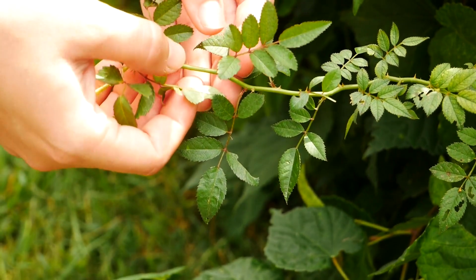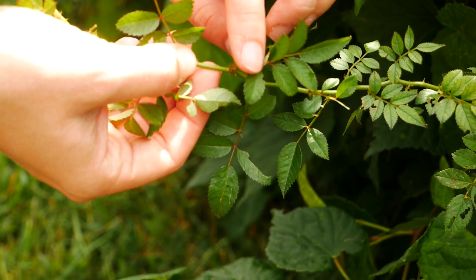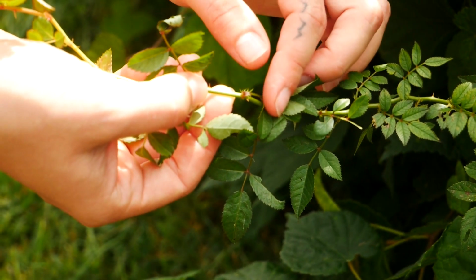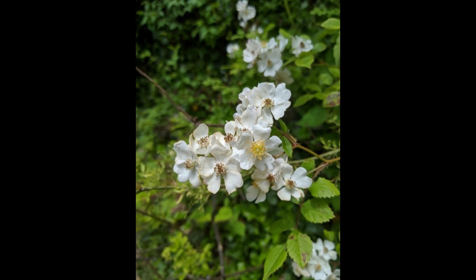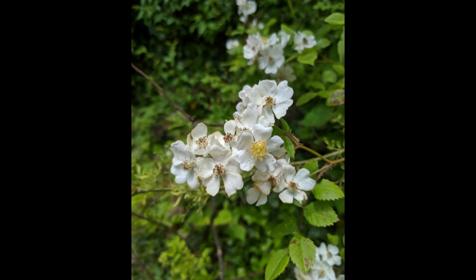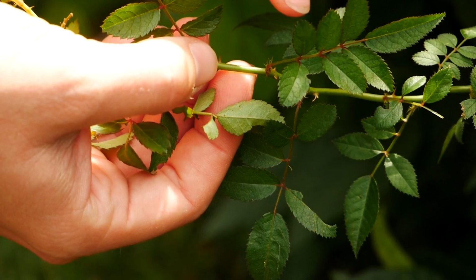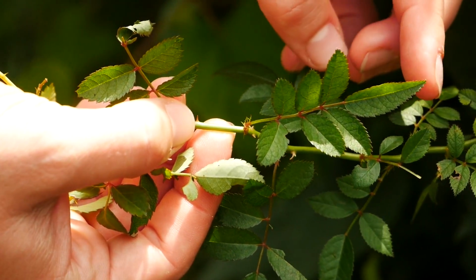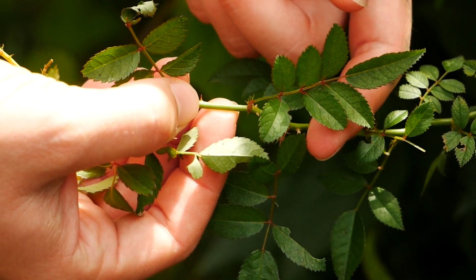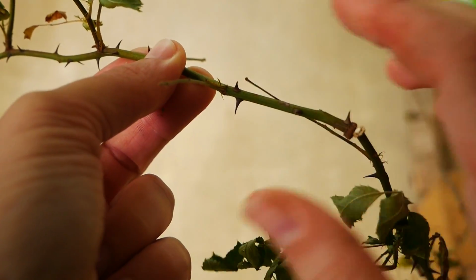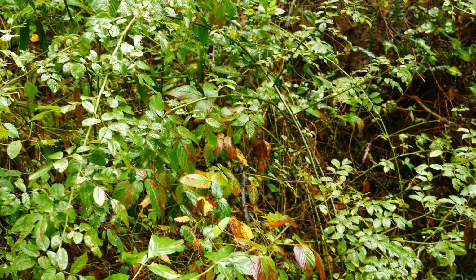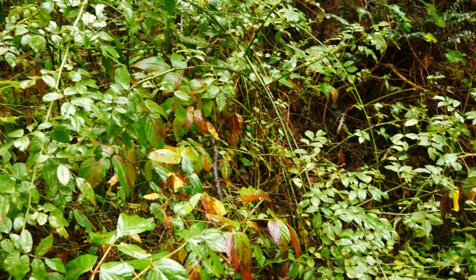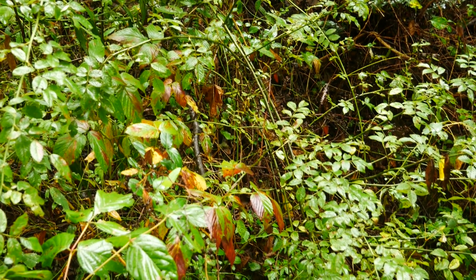Multiflora Rose is distinguished from other roses by the fringe where the compound leaves meet the stem, and by the clusters of 5-leaved white flowers, which bloom in May. The compound leaves usually contain 5 to 7 leaflets. The stems have nasty thorns. A single bush can reach heights of 10 feet and can grow 10 feet wide.